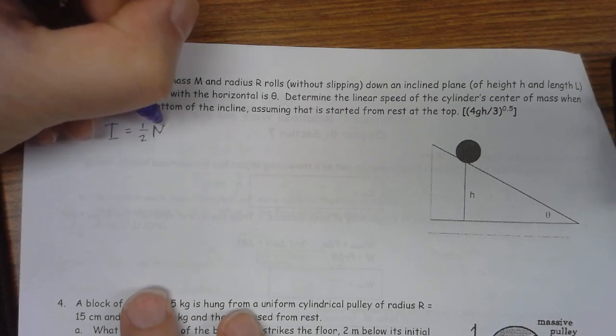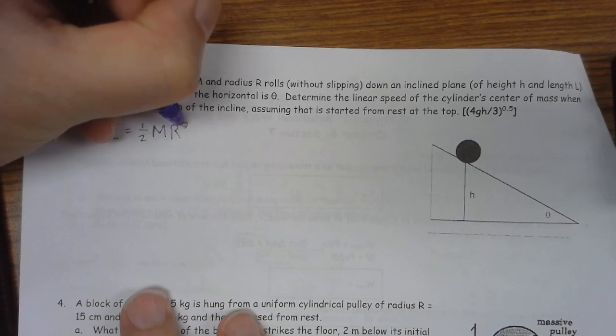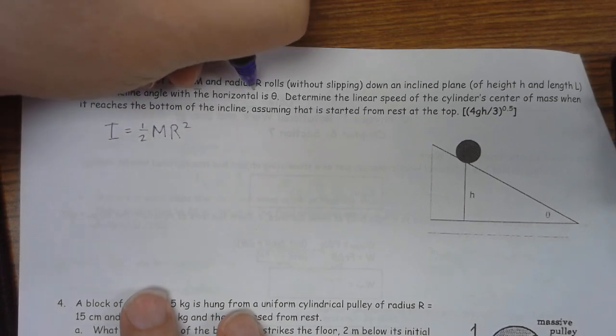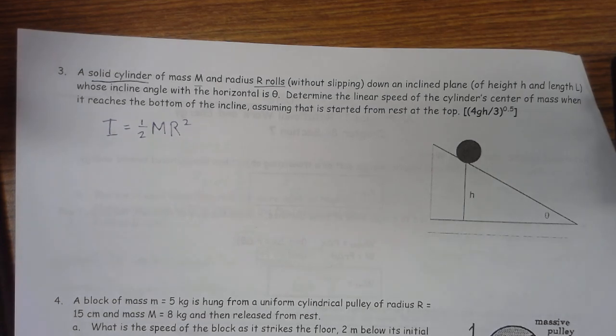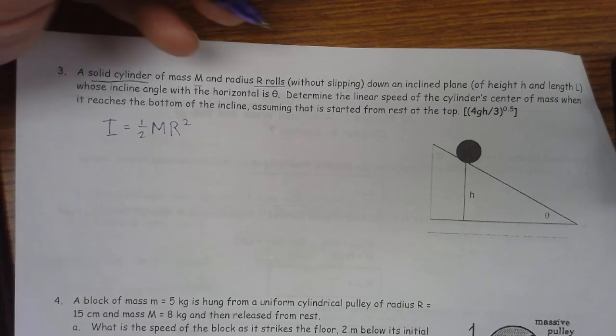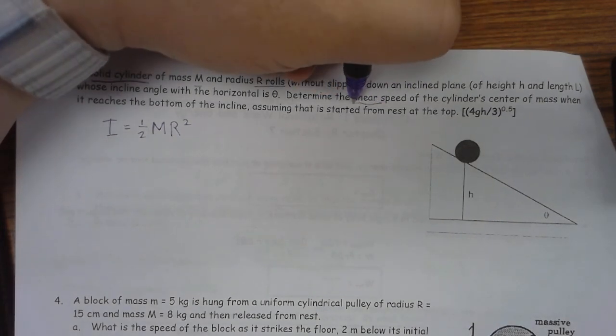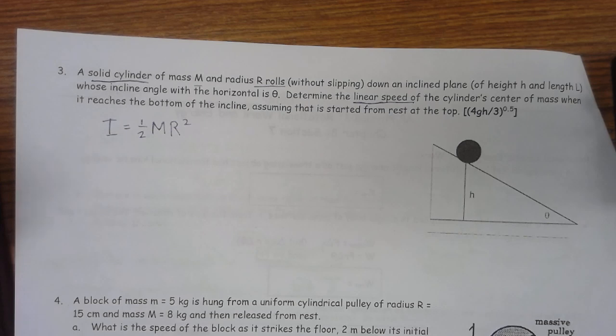I'm going to use capital M and capital R because we're given mass and radius. And we're looking for what kind of quantity at the bottom? Velocity. What kind of velocity? Linear. So we need the linear speed, that's v typically, right? So how do we find that?